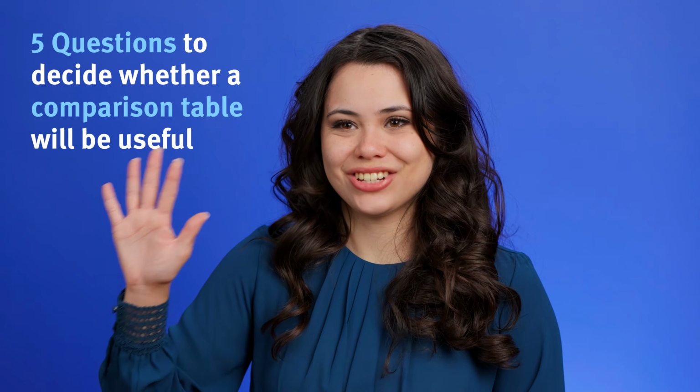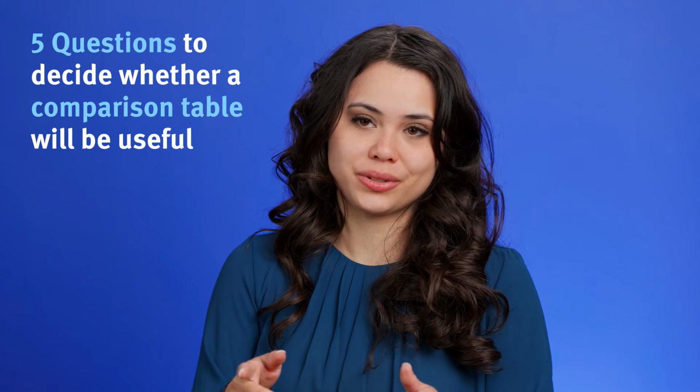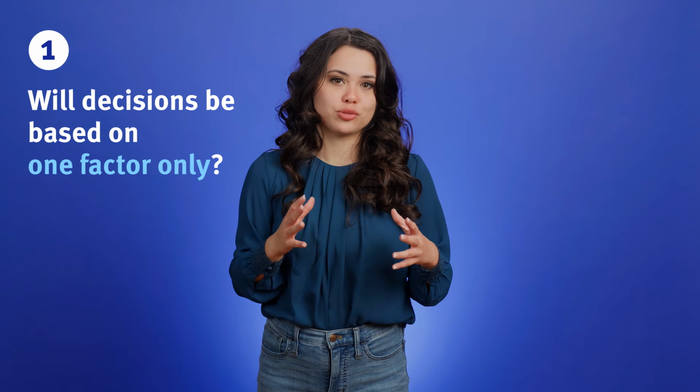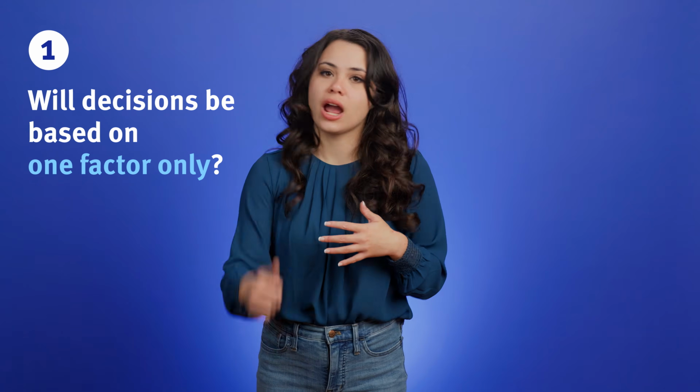Use these 5 questions to help you decide whether or not a comparison table would be helpful for your users. Before adding a comparison table, ask yourself if users are likely to compare factors between products. If they're likely to make the decision based on one factor, skip the table. For example, if I'm buying a stuffed animal, I'm only going to care about how it looks. I, like most people, don't need to compare stuffing, stitching, or other differences.